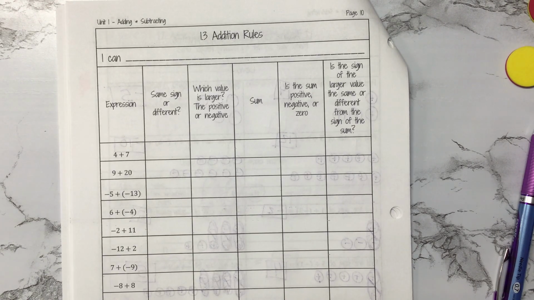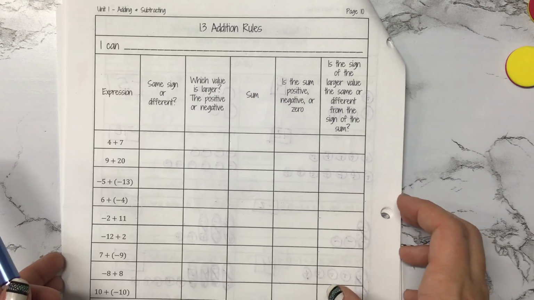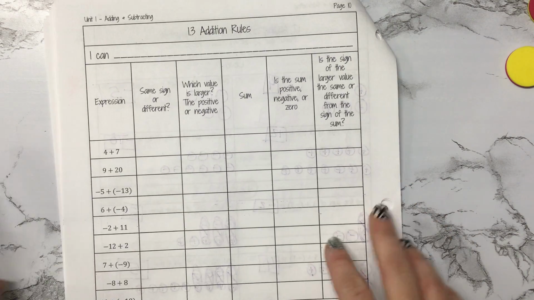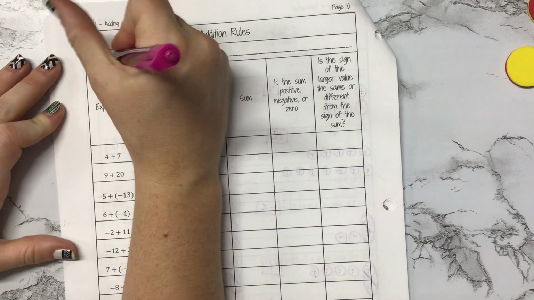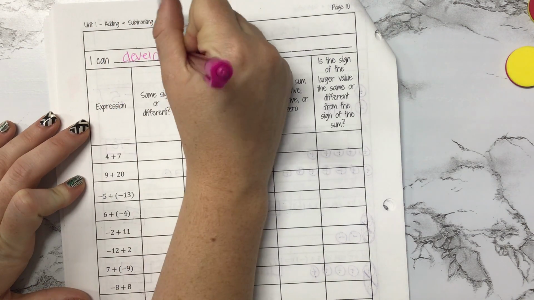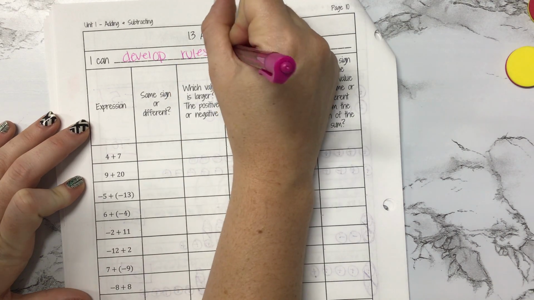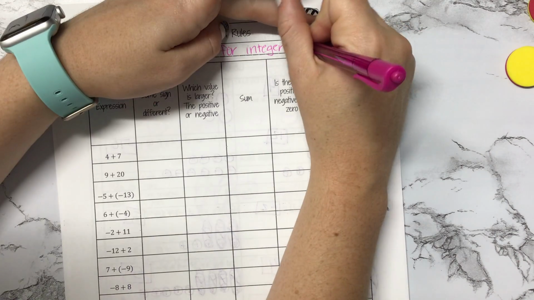All right, 1.3. Just so you know, you're still going to have to use the number lines, but we're going to talk about the rules for how to do it without a number line right now. So starting with our I can statement, I can develop rules for integer addition.